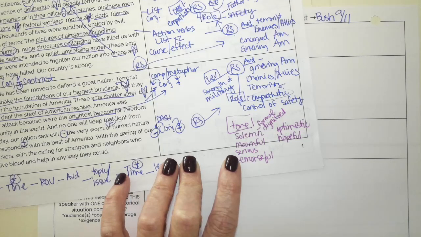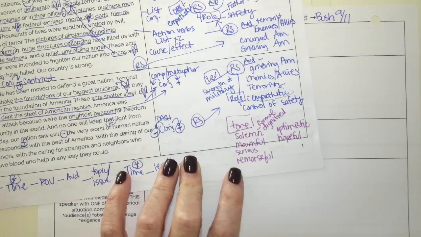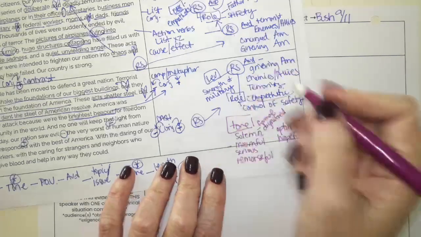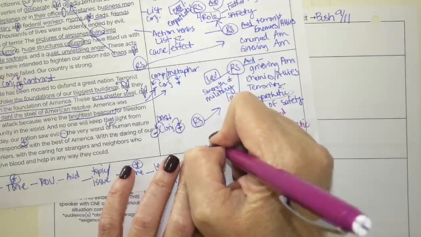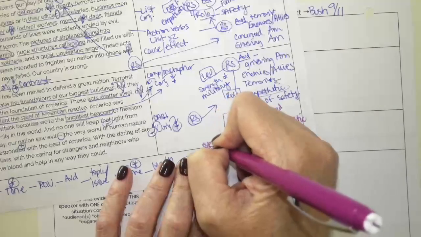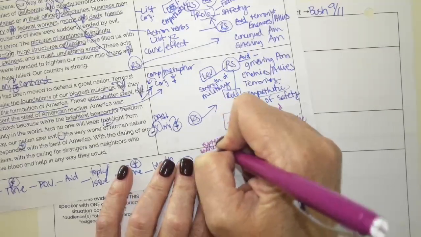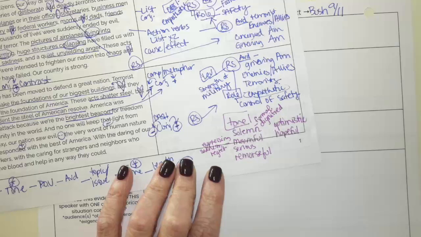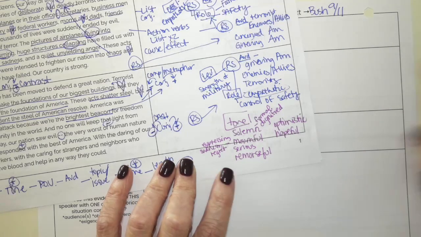All right. Somebody define these other ones for me. Mournful is feeling or expressing sadness, regret, or grief. Expressing sadness or regret. Serious is speaking sincerely and in earnest.